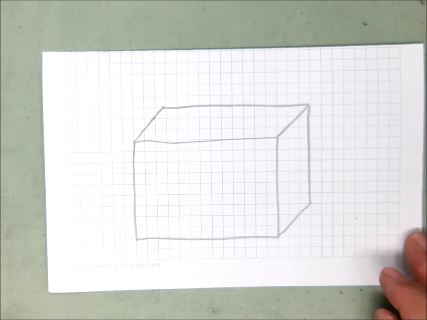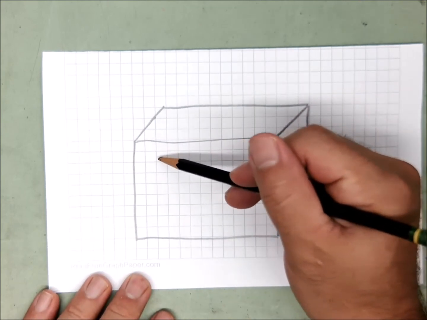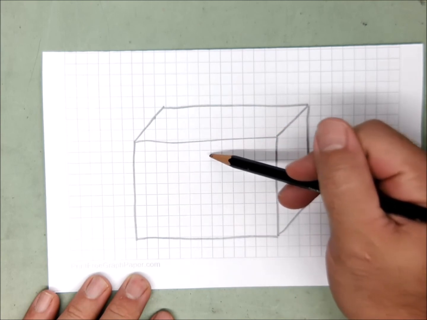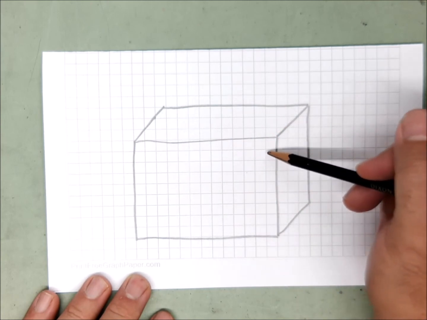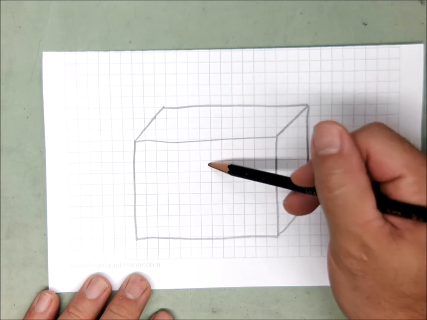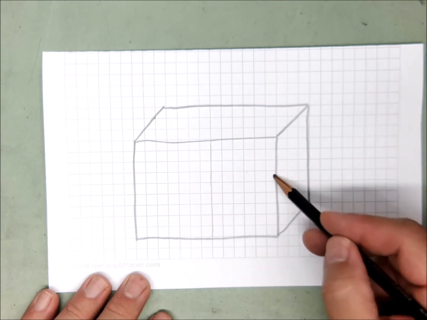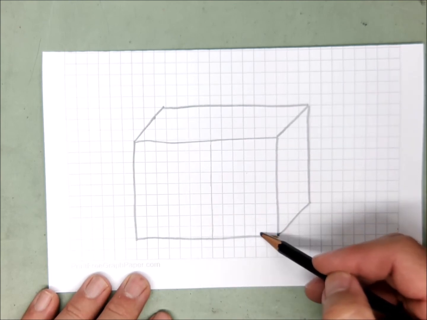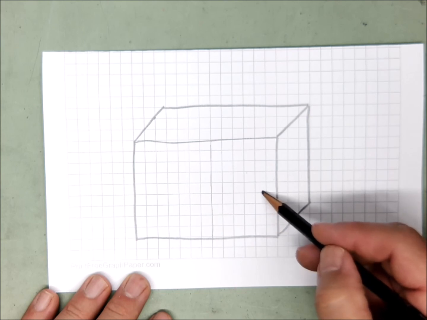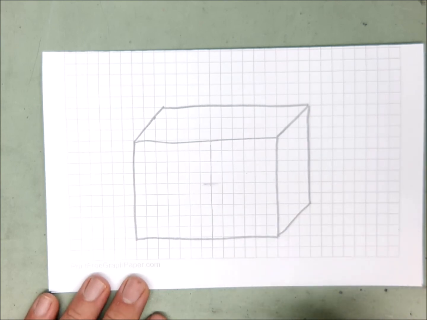Alright, now how about the hole? The hole is in the front view here. So figure out where you want the center of your hole. Okay.